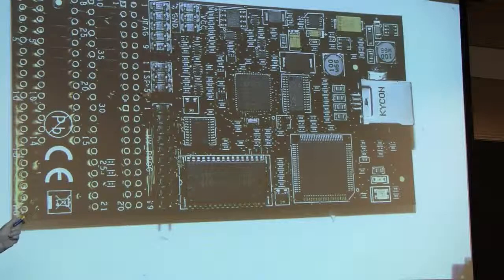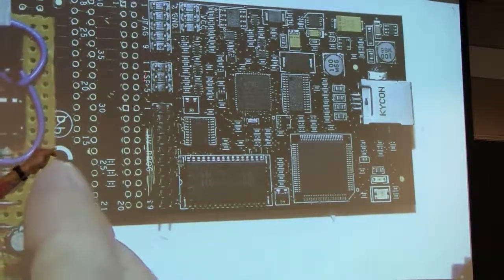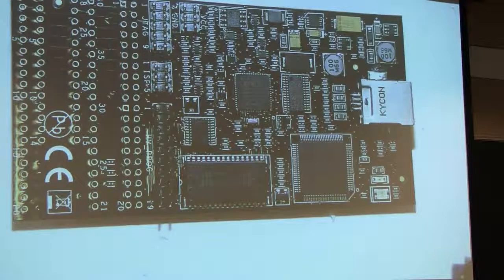That's the same 6 pins that connected to the other one. The pinout on this is identical to that, but that one doesn't support the debugWIRE functionality. This one does.